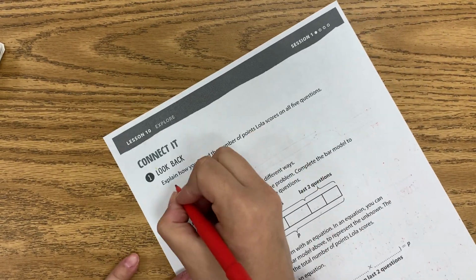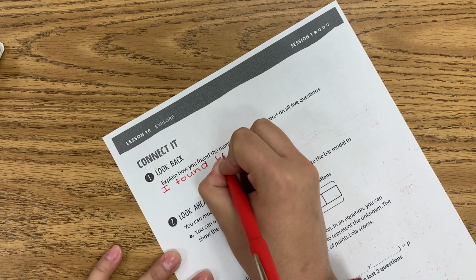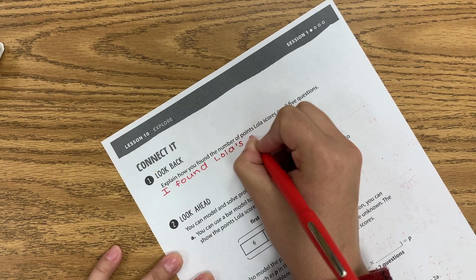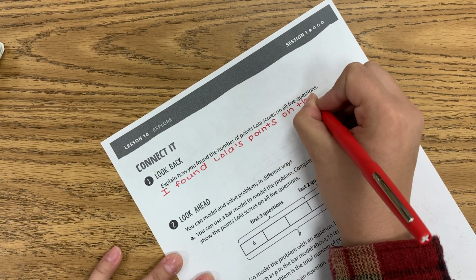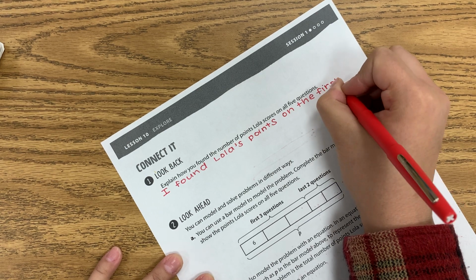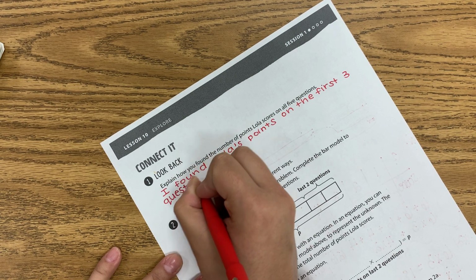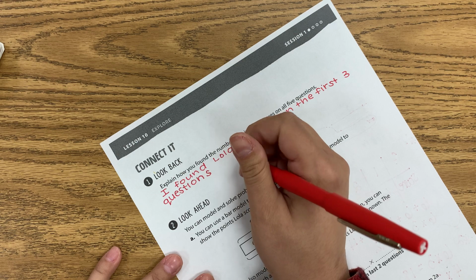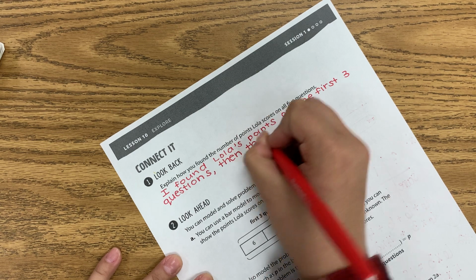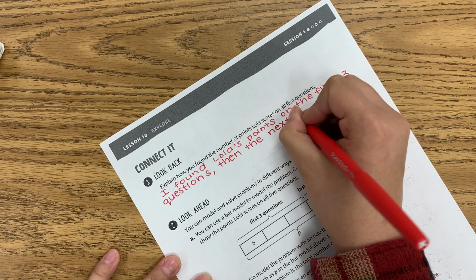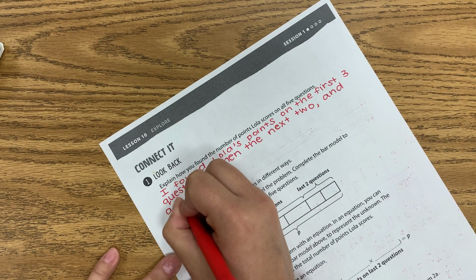So we can say, I found Lola's points on the first 3 questions, then the next two, and added the two products together.